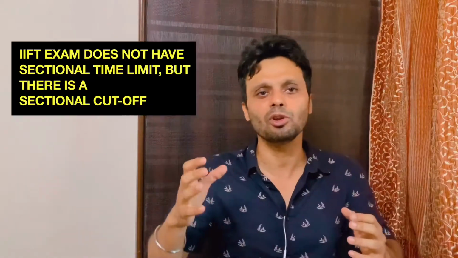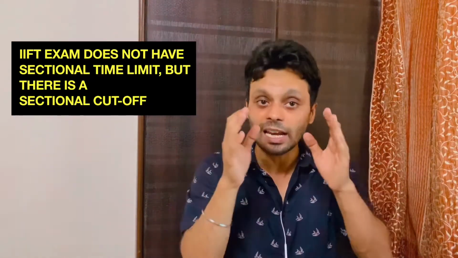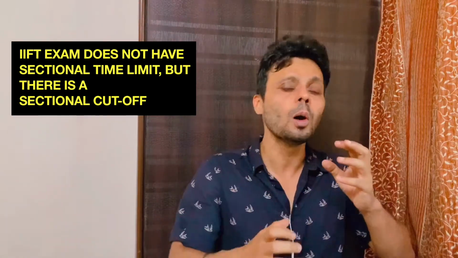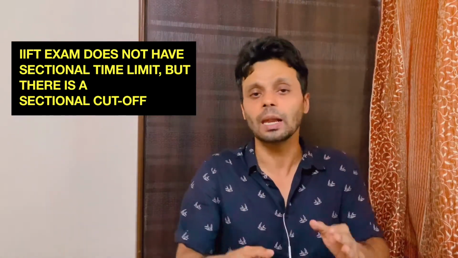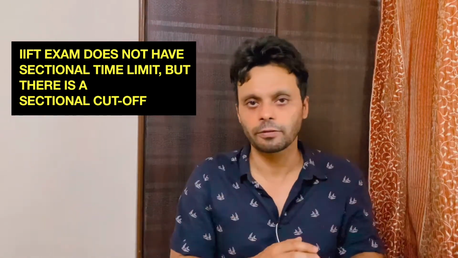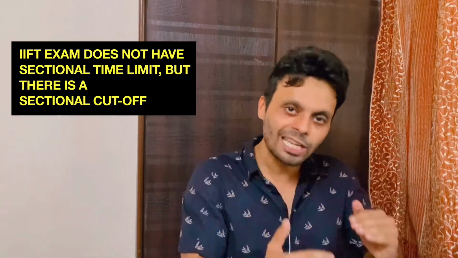Now, a sectional cutoff is also there. In the IIFT examination there is no time limit on how much time you invest in each section. That is up to you to decide, and of course that is where the trick lies. You need to make sure that you manage your time well. But then there is a sectional cutoff, so I will go through each and every section.